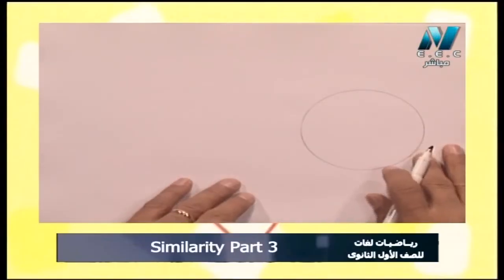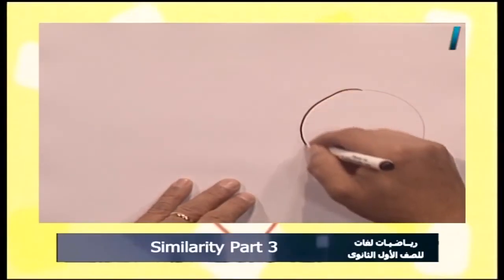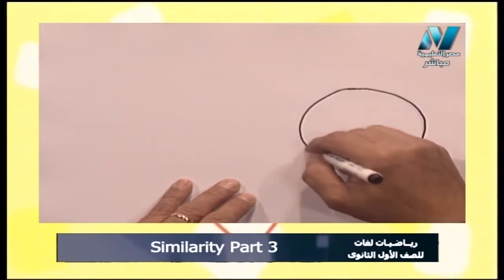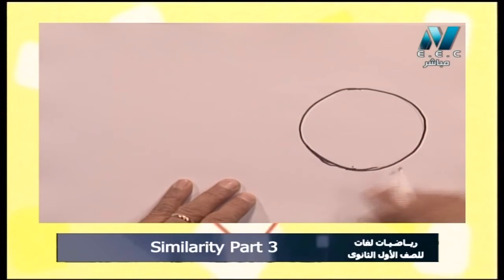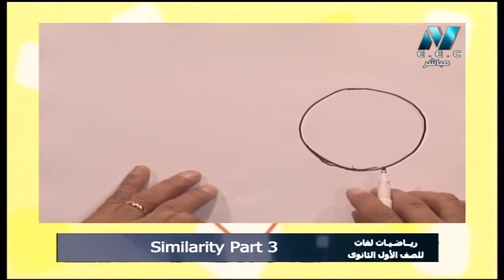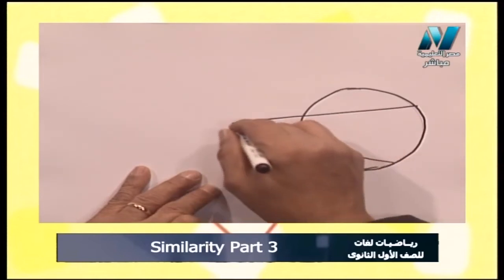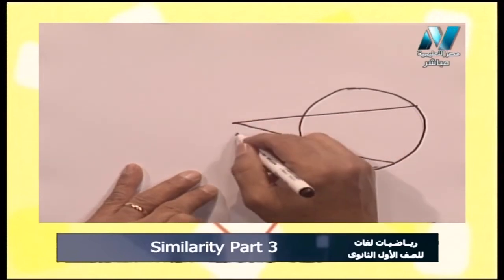We have here a circle. Concentrate with me. Forgive me about the circle. We have here two chords that intersect outside the circle.